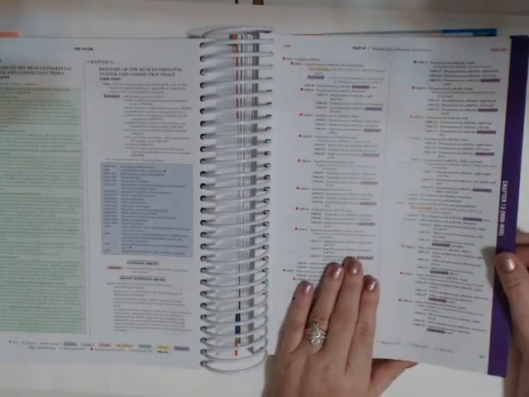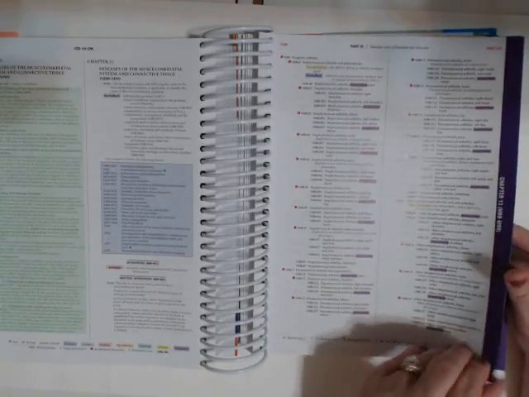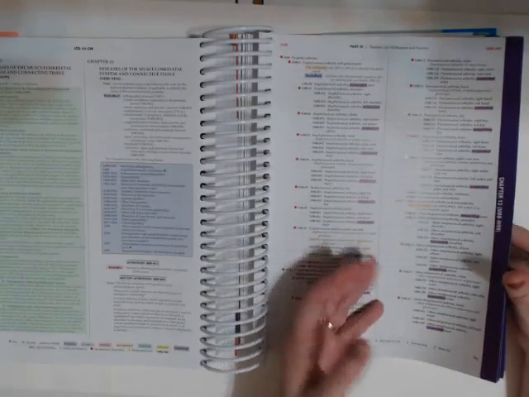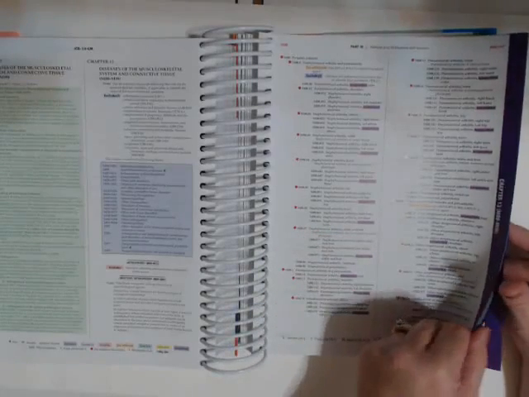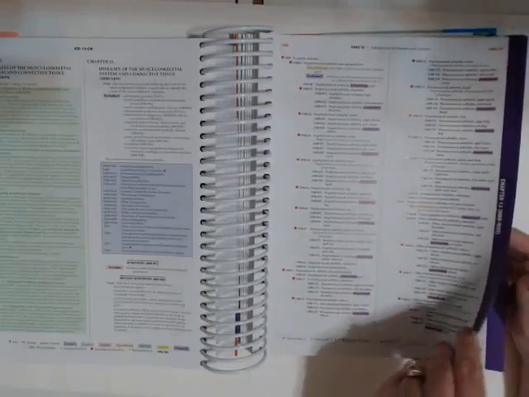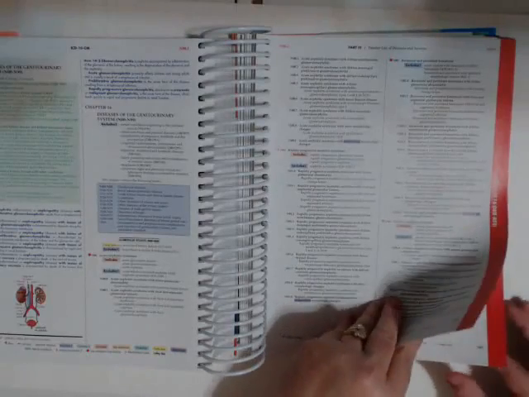So these are your M codes. This is also where you would find rheumatoid arthritis. Anything dealing with the bones or connective tissue. Really big section.